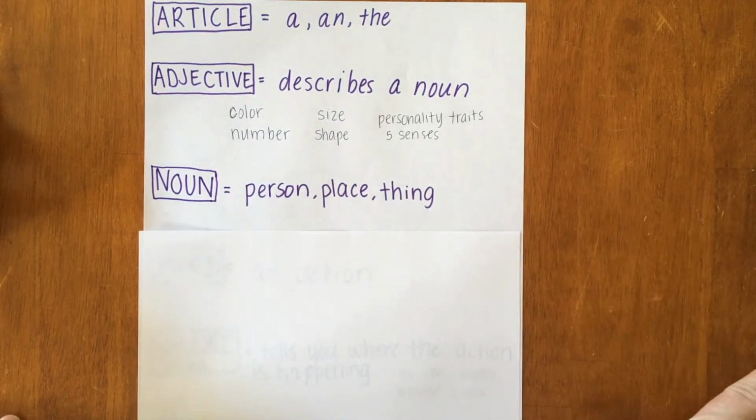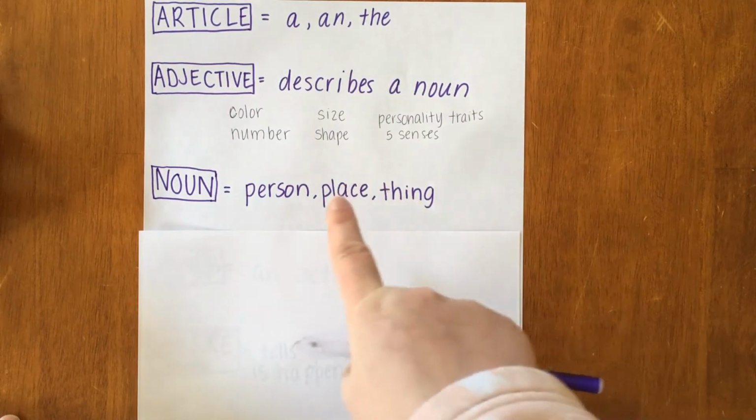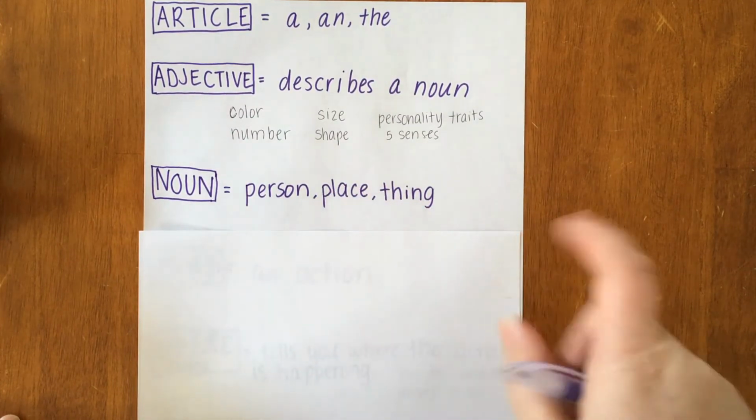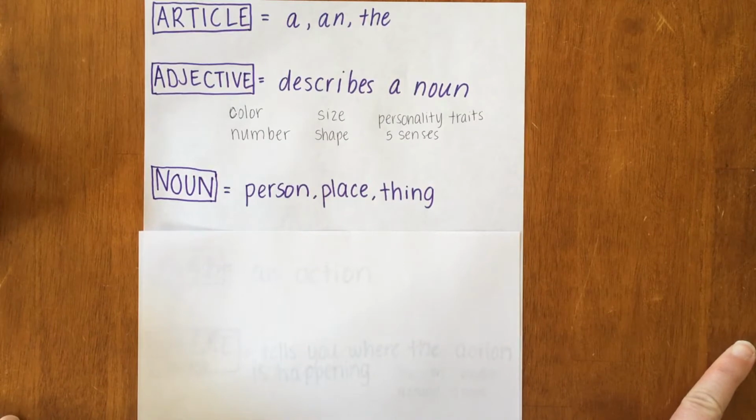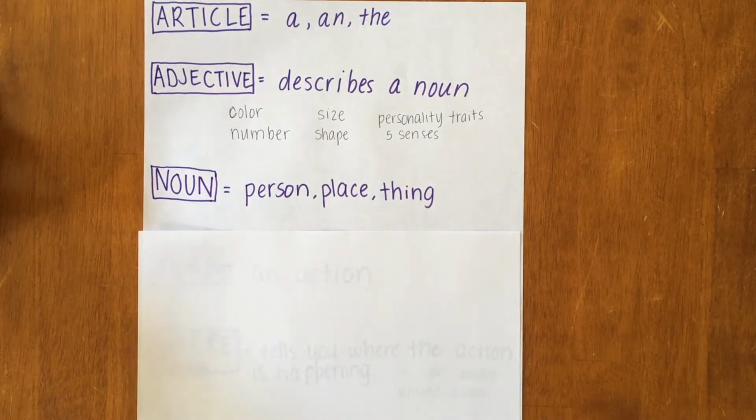Or we could talk about famous people. We could talk about places like Winthrop Middle School, the marketplace, Massachusetts, Boston, the United States, Canada, Mexico. There's tons of places we could talk about. So when you're trying to think of a noun, you have some pretty infinite possibilities.